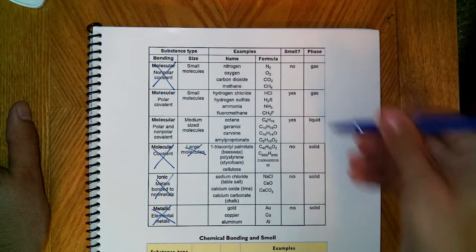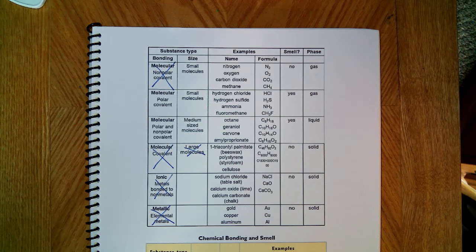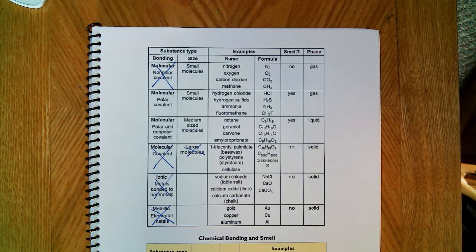So the only things that have smell that we came up with were the small polar covalent molecules and the medium-sized polar and nonpolar covalent molecules. The reason why the medium nonpolar covalent molecules have a smell, and the reason they can get through the mucous membrane and dock to the receptor site, is that because they are larger, their intermolecular forces are a little bit stronger, and they have a better interaction with the mucous membrane and the polar receptor sites.